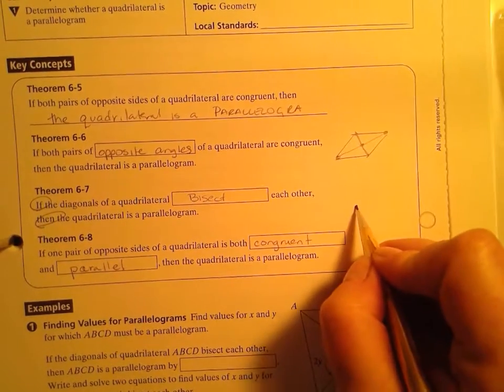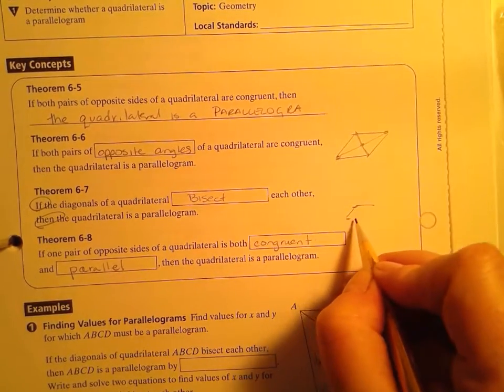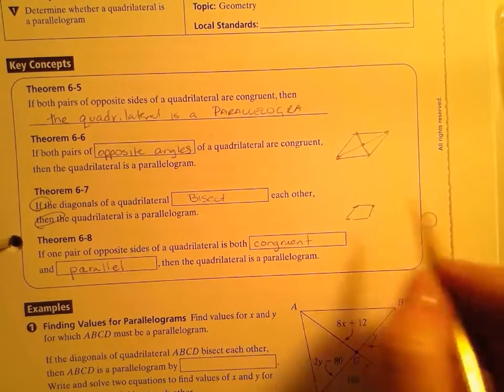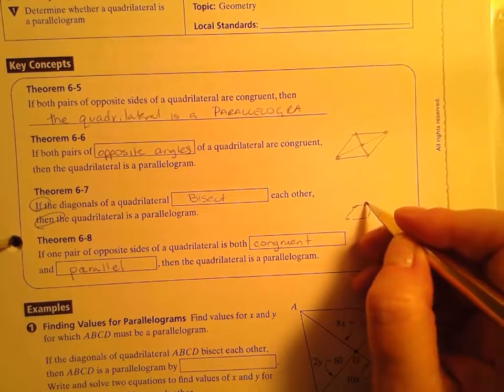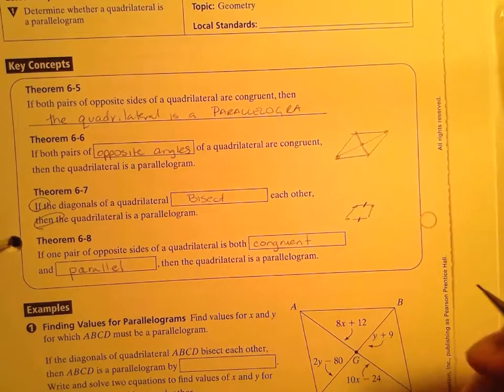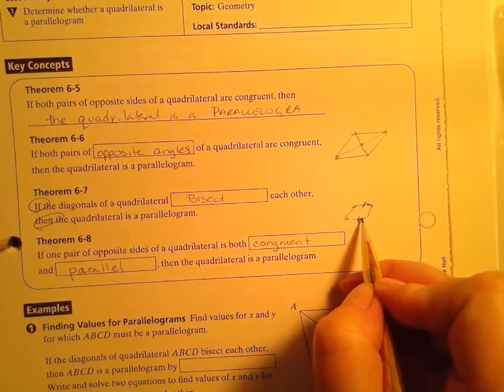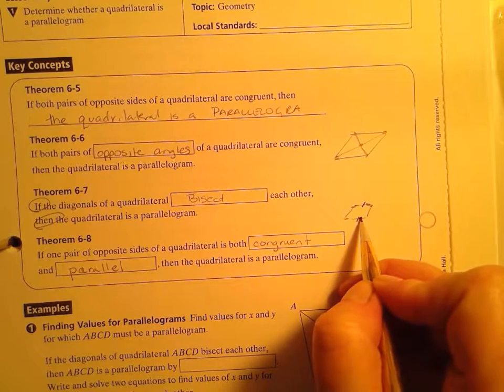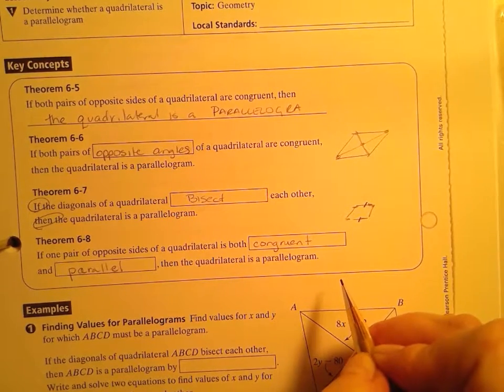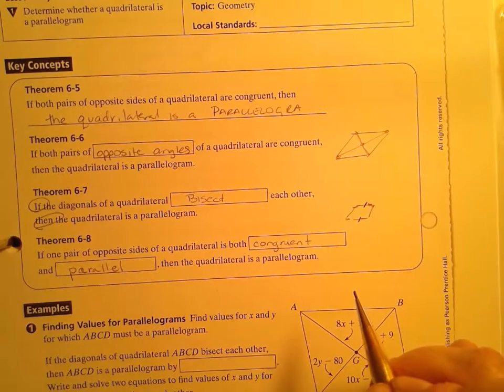If you've got a quadrilateral and you don't know anything about it, except for the fact that the opposite sides are congruent and parallel, then we have a parallelogram. Let's look at finding some values.